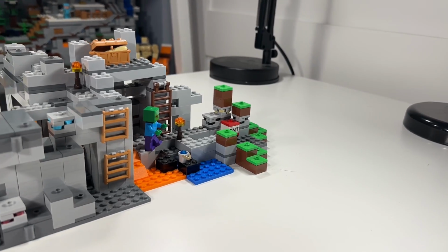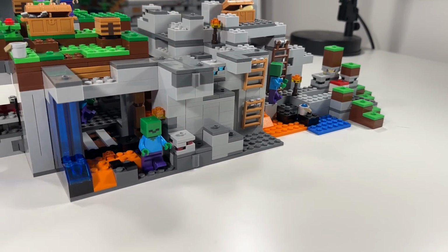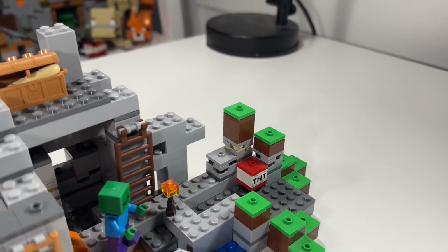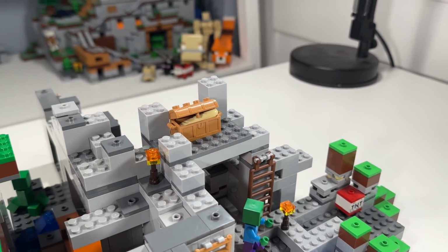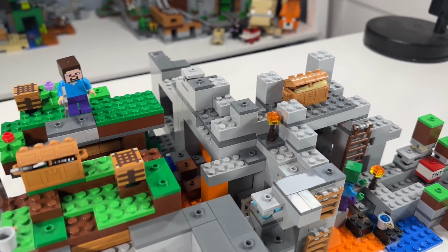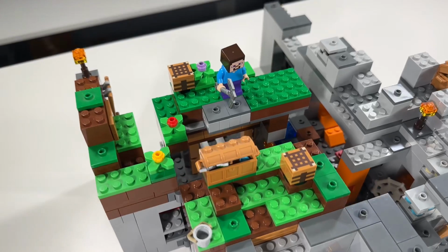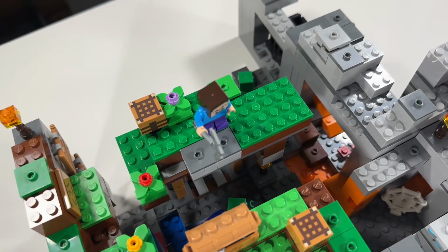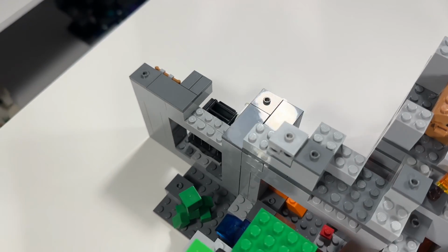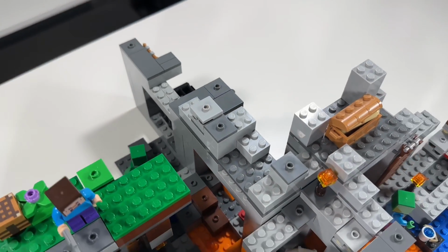Taking a closer look at the build, you can see the front section here where we have the lava pools there, the water. We have this grassy section there. And moving on over here, we have this higher up level with the chest there. Lots of space to put figures on the top there. Taking a better look at the grassy area here, we have the gap, kind of ravine section here, lava pool down there. We have the spider spawner in the back. And yeah, looks all right.